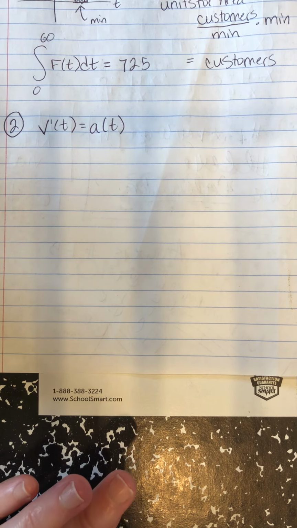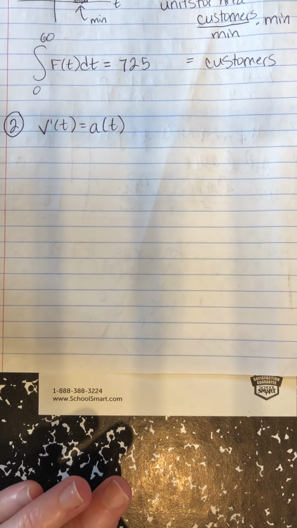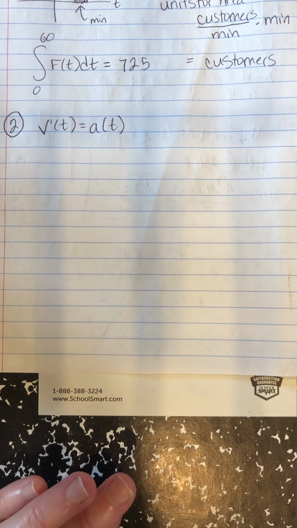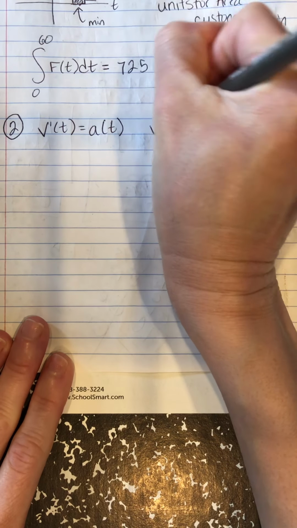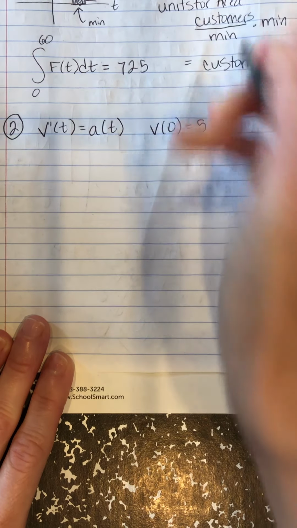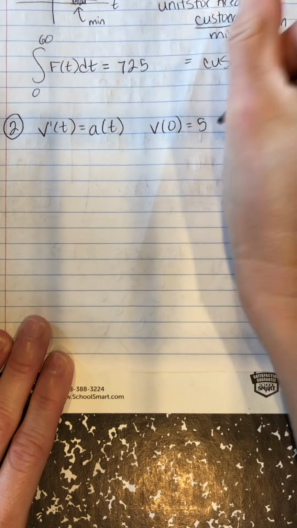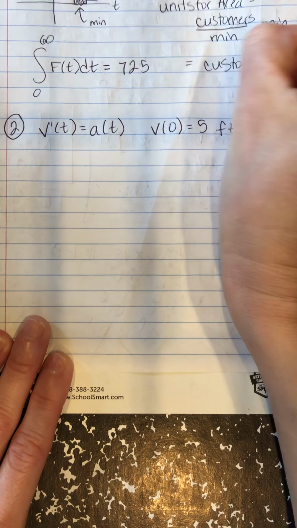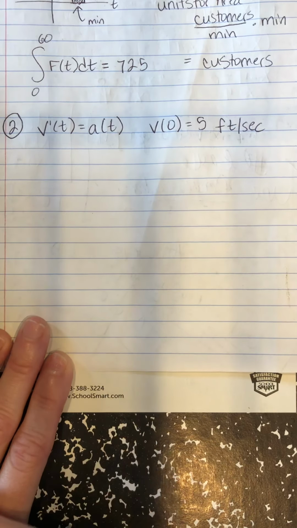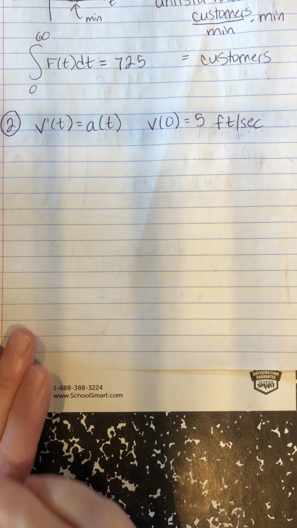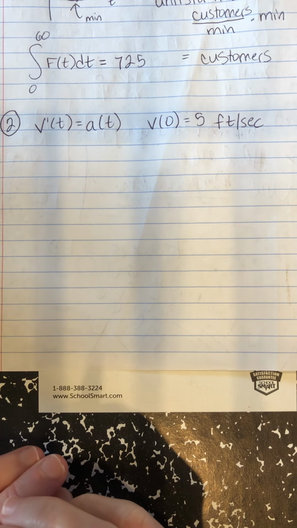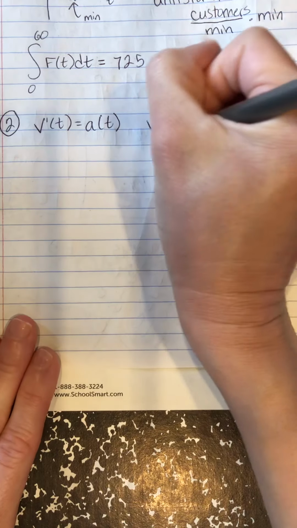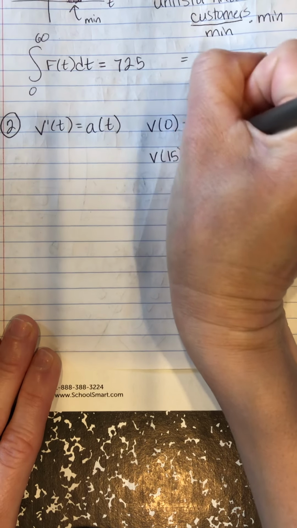The second important thing, and I think this is just something simple that you should take into consideration, is to write symbolically. They're telling us the velocity at a time of 0 is 5 feet per second. I think it's important to take the time to write that out symbolically: the velocity at a time of 0 is 5 feet per second. And I think it's important for us to take the time to symbolically identify what they want us to find. They want us to find the velocity at a time of 15.